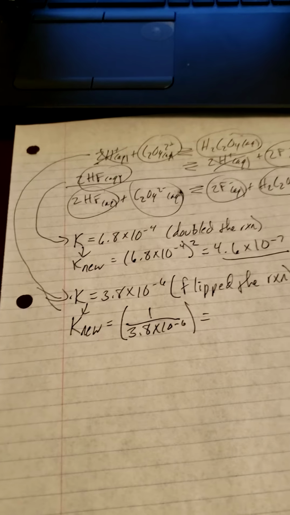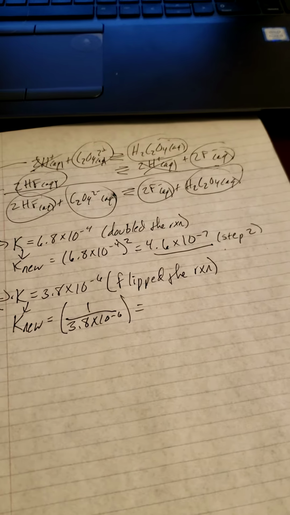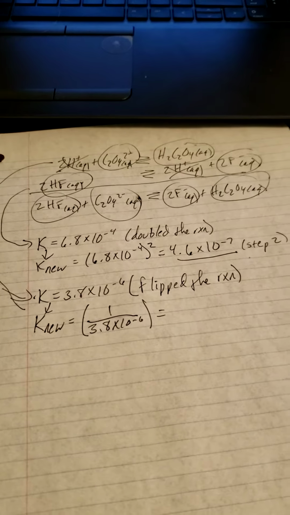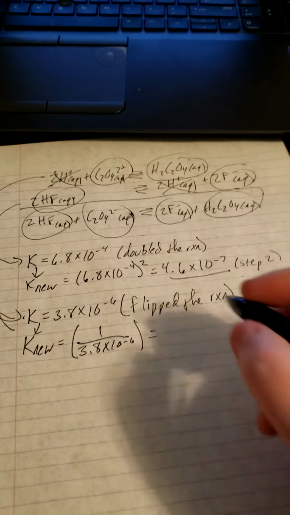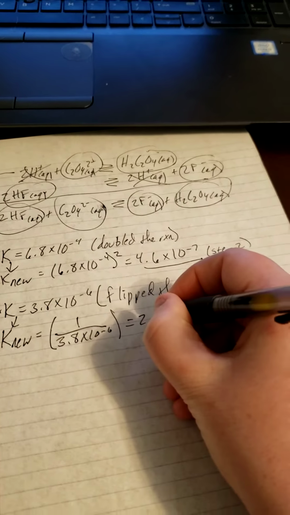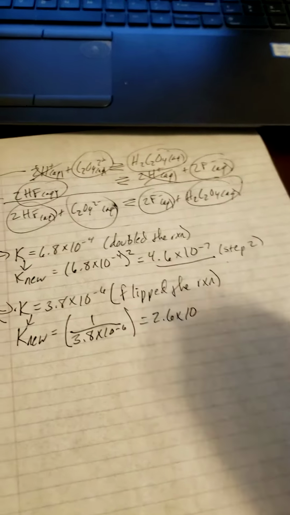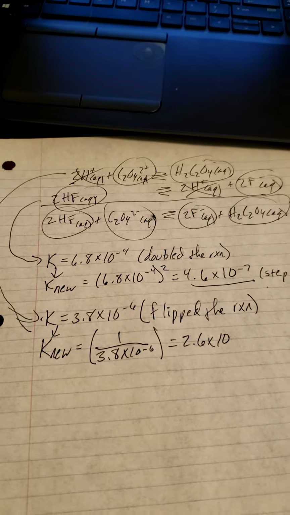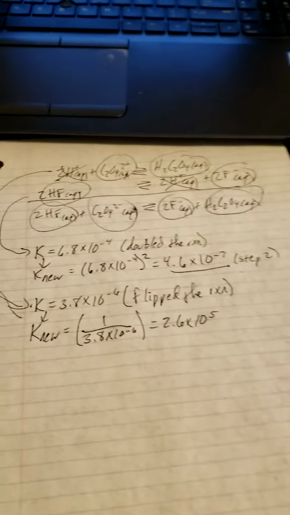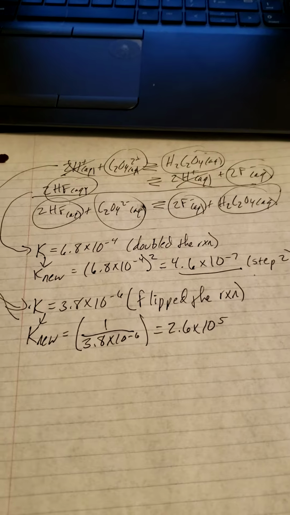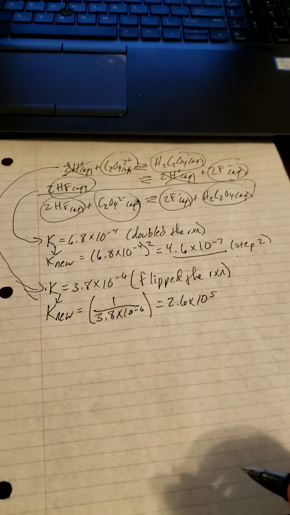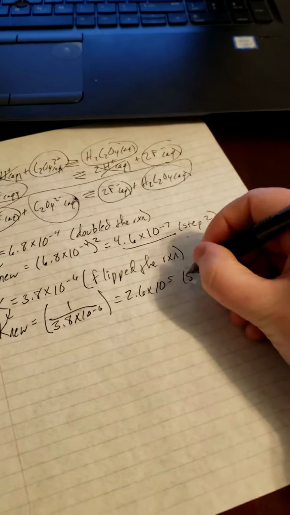So 1 divided by 3.8 times 10 to the negative 6, and we get 2.6 times 10 to the 5th. You double check that: 1, 2, 3, 4, 5. Yeah, to the 5th. All right. So this is for step 1.